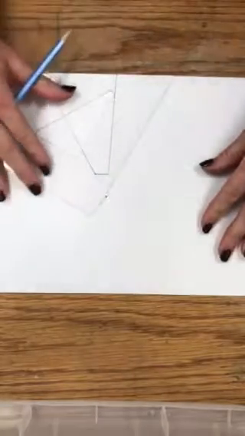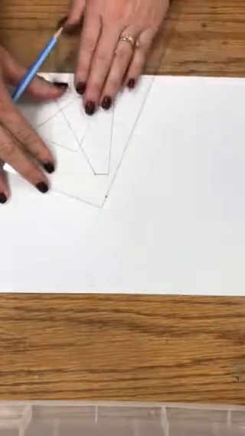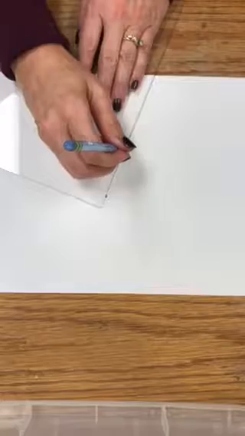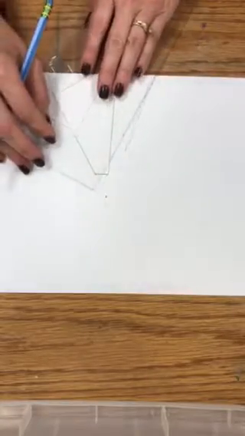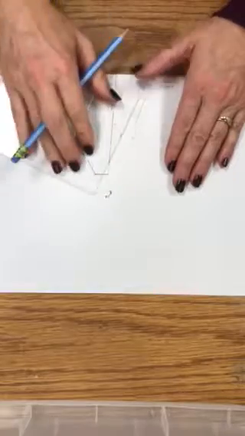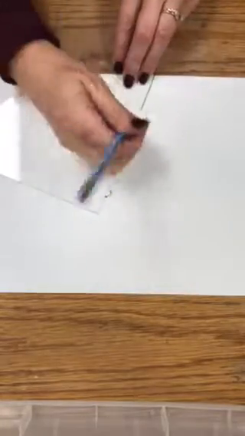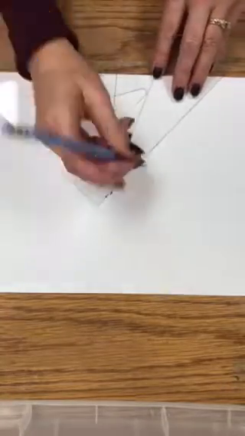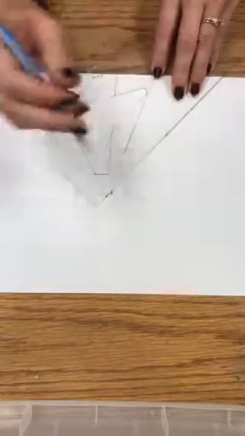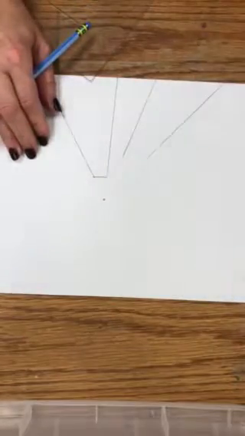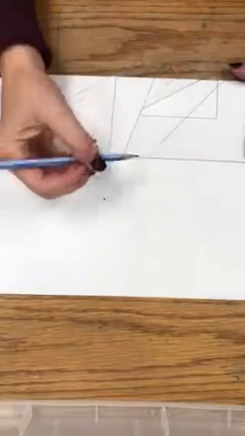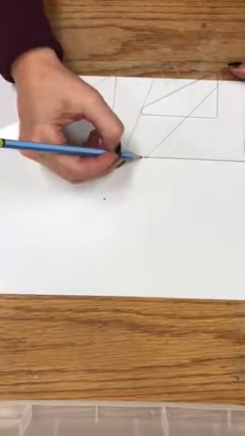Let's try another one. The dot, the vanishing point, is here. I'm going to make a building that starts here and goes all the way down to the bottom. Oops, that one got a little jagged. And we'll do another line over this way. And again, to draw the top edge of that building, we need to use a right angle over here along this side, and we're going to draw the top edge of the building here.